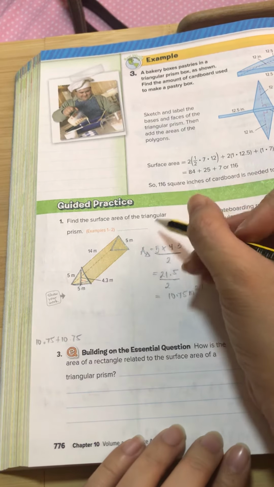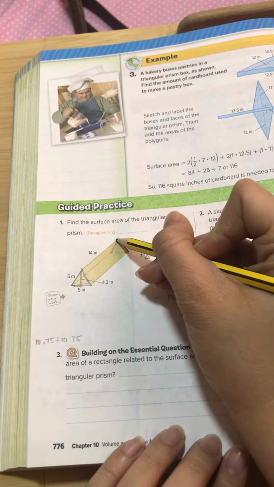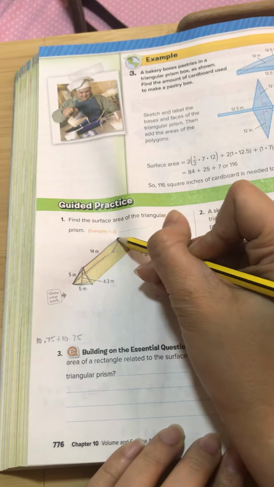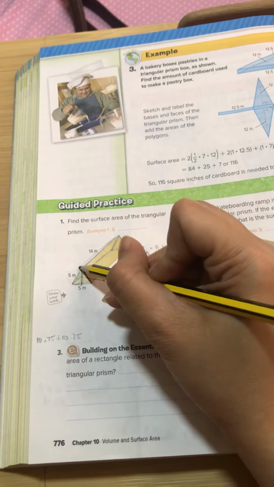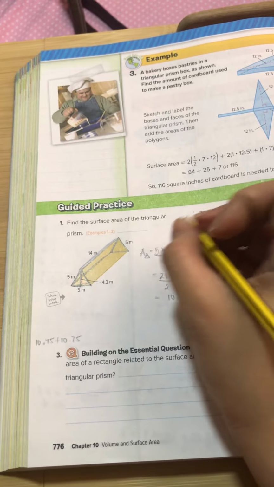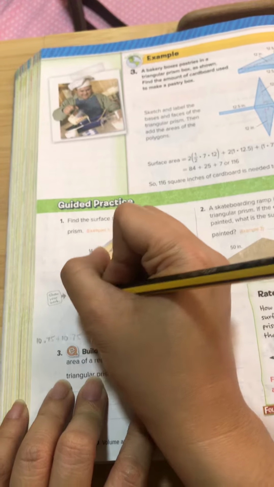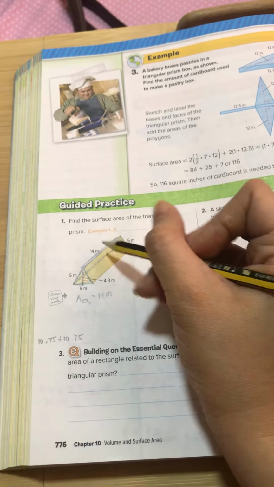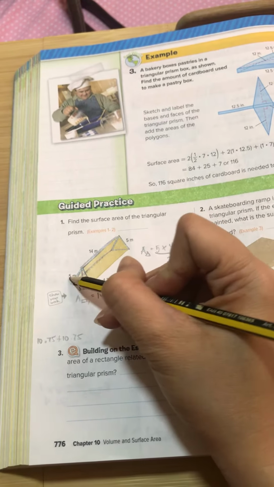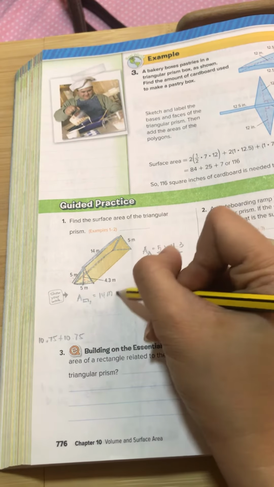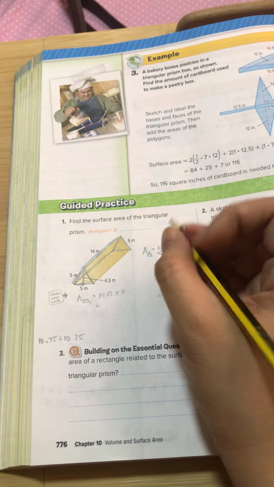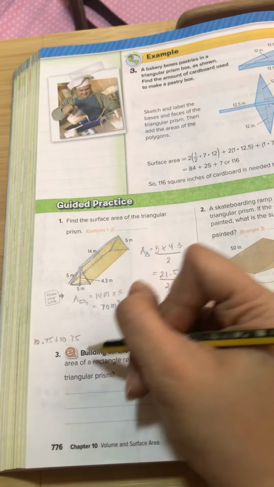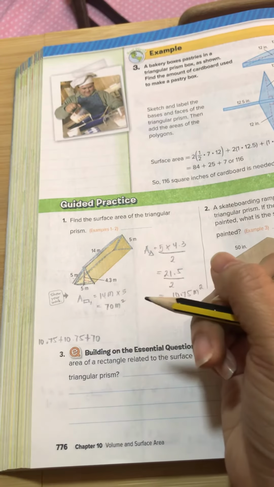Okay. Next, let's have the first rectangle. Here, as you can see, the base is 14m. So I'll write here area of rectangle 1, 14m multiplied by the height, this side, 5m. 14 times 5m will give us 70m square. So we'll write it here, 70.